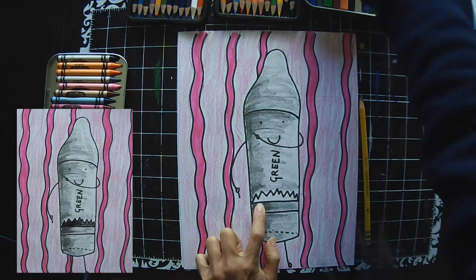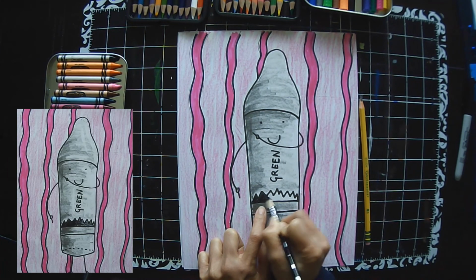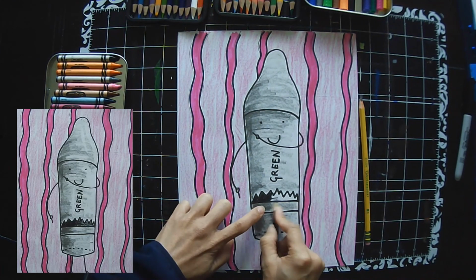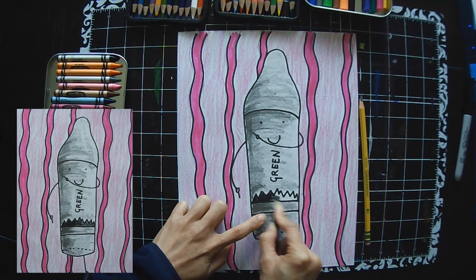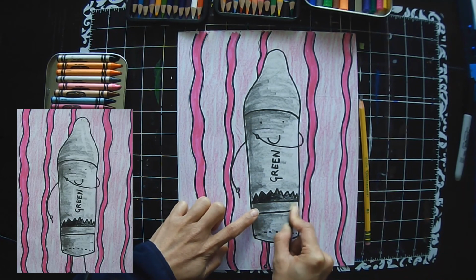And for the bottom of the label, there's actually a black part here. We're just going to color it black. We'll use a black color pencil for this. I'm going to press nice and dark. And I still want to create that really realistic illusion, so I'm going to lighten the black.